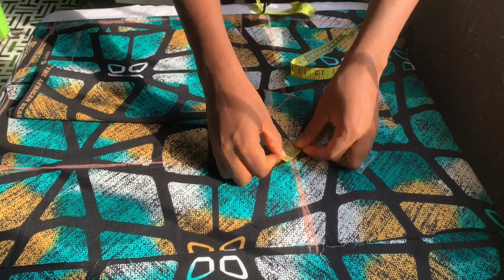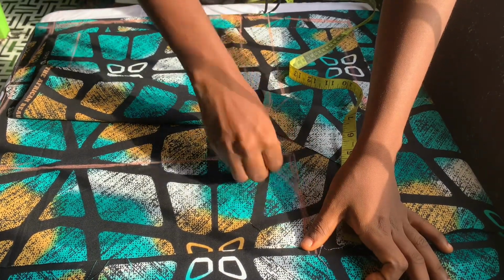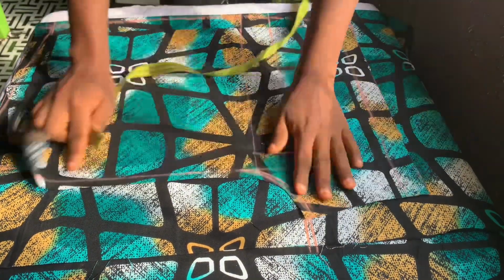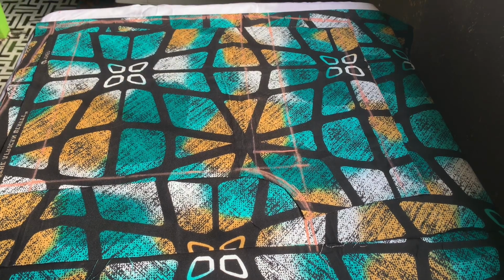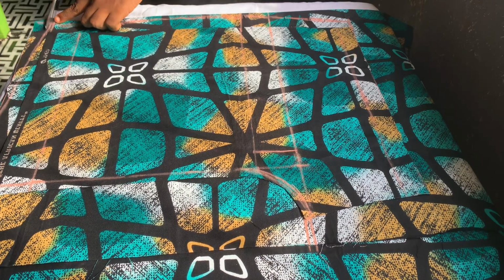So I'm going to come out at this point by 1 inch so I can create the curve at the crotch. So that is all for the marking at the back. So I'm just going to go ahead and cut it out.